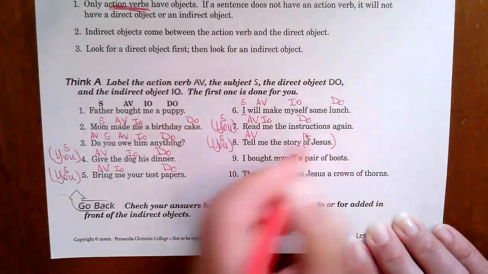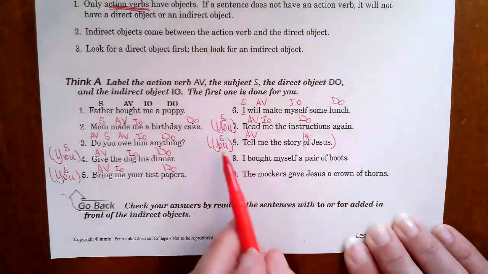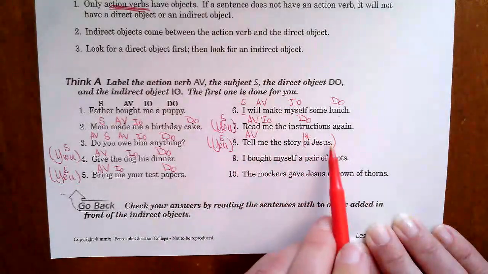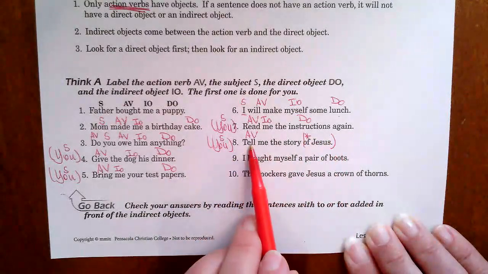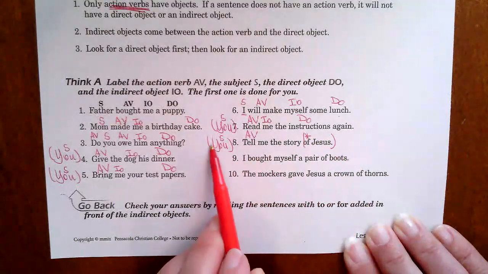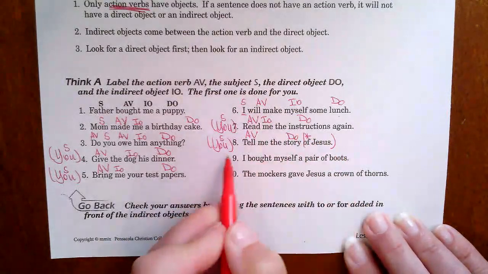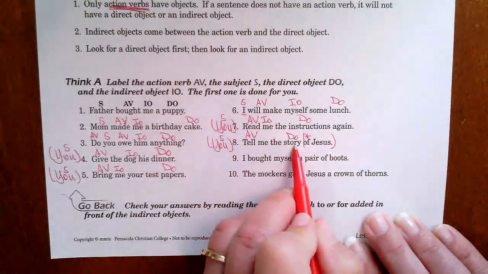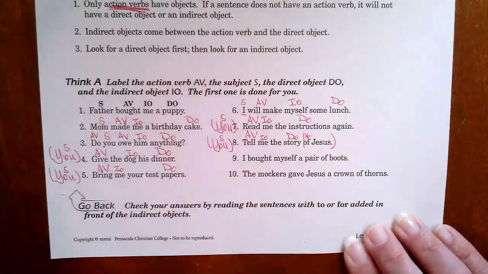Of Jesus. Okay, there's my prepositional phrase. So that lets me know when I'm finding my direct and indirect objects, I won't even use this phrase. Okay, so you tell what? Well, you tell the story. That is the direct object. You tell story to, well, to me. So that's the indirect object.